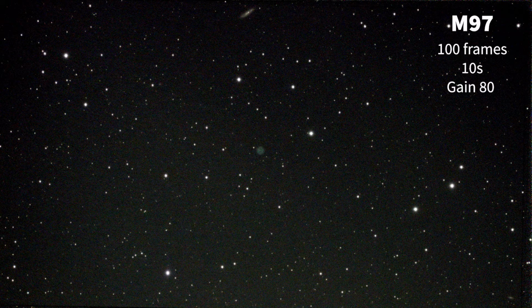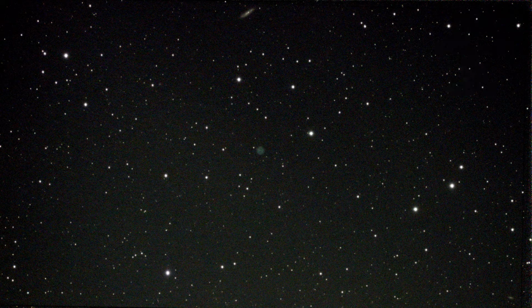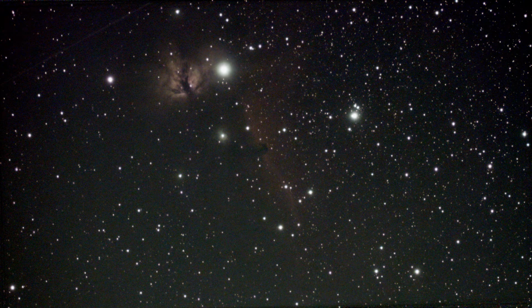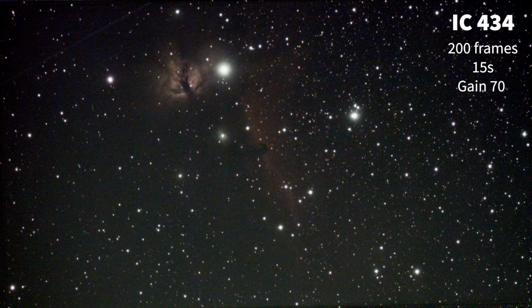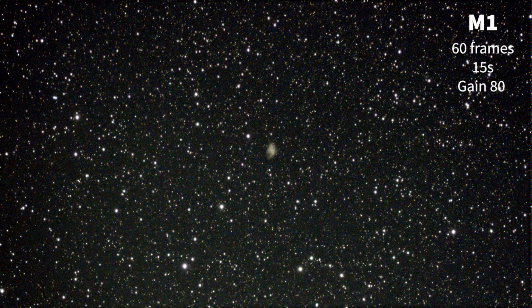Some of the targets, like this planetary here, Messier 97, are a little bit too small. Horsehead, I think this is a work in progress, probably better than my first attempt, but it still needs more frames when it's higher in the sky. And some targets, I've seen great pictures from the Dwarf II of the Crab Nebula, but for me it's pretty small.